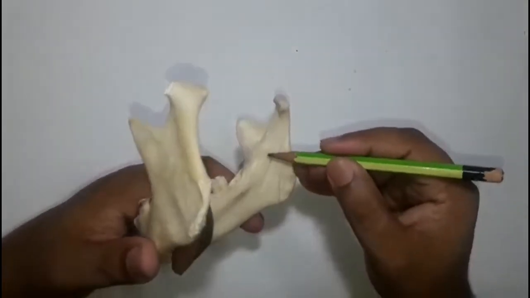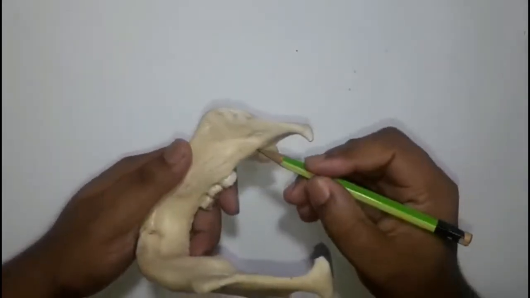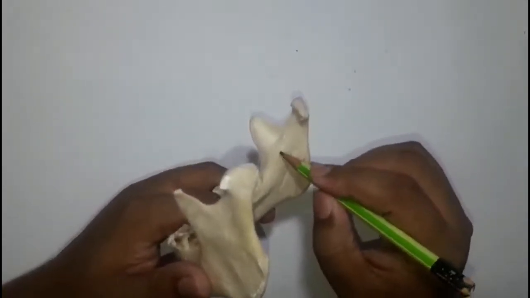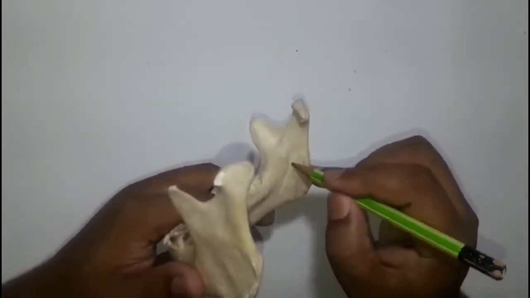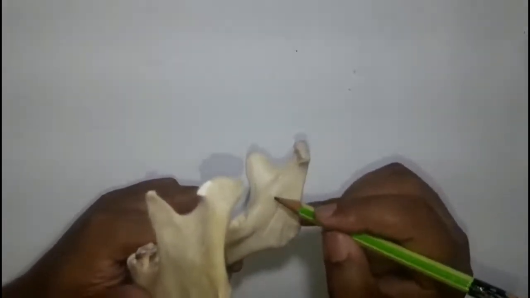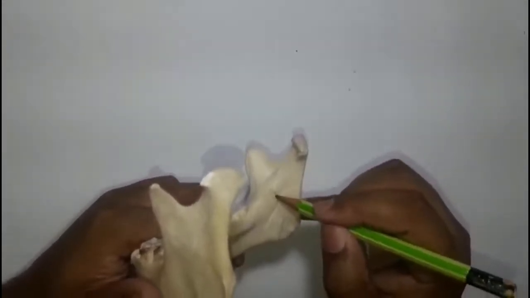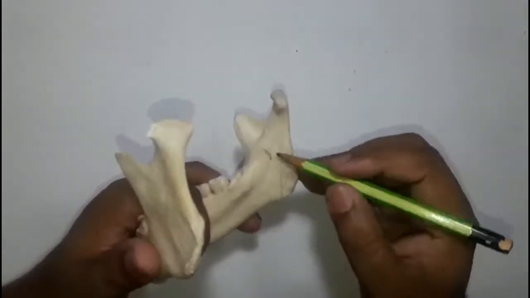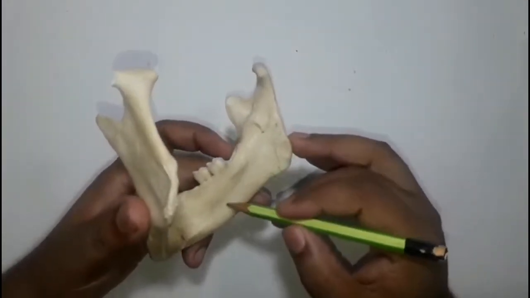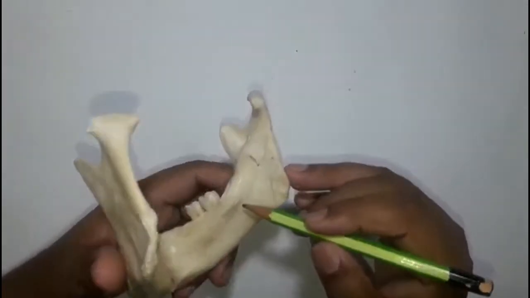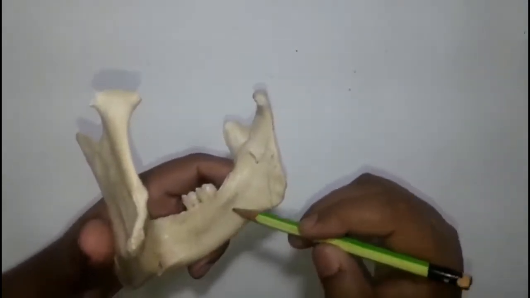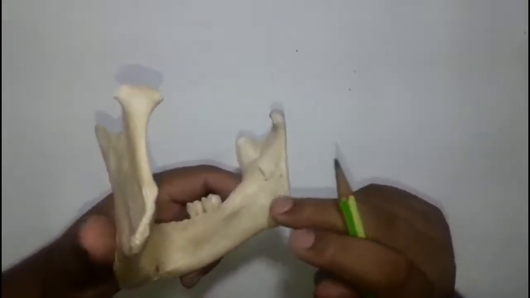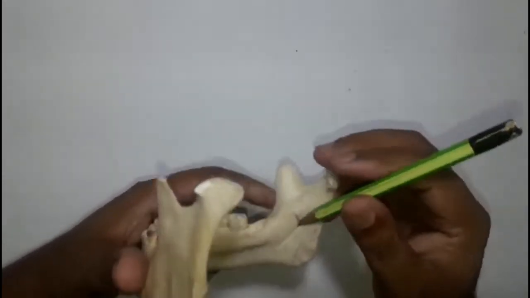Okay, so next feature, lingula, here the pointed area. So this is lingula. It is a tongue-shaped projection near the anterior margin of the mandibular foramen. So sphenomandibular ligament is attached to the lingula. Next feature, mylohyoid groove. It begins at the lower end of the mandibular foramen behind the lingula and continues downward and forward to reach the inner surface of the body. Mylohyoid nerve and vessels occupy the mylohyoid groove.